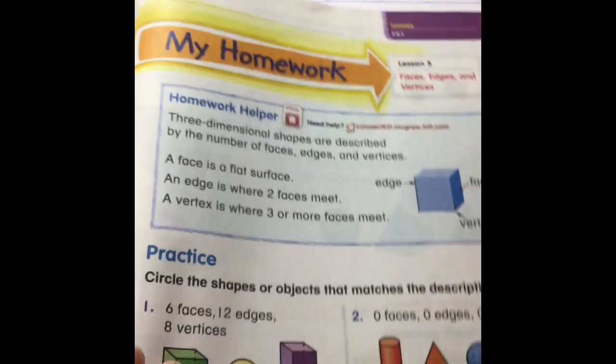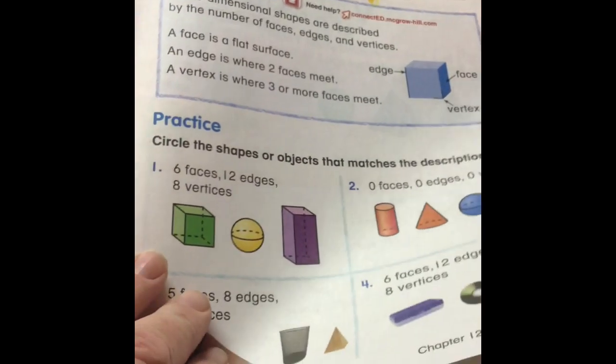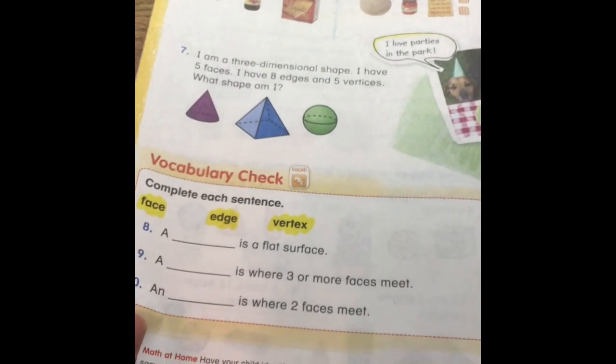Alright, for Thursday, you're going to do page 769 and 770, and you're just going to go through and do very similar to what we did today.